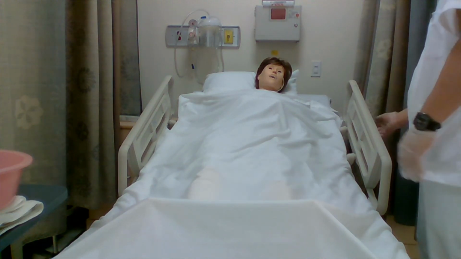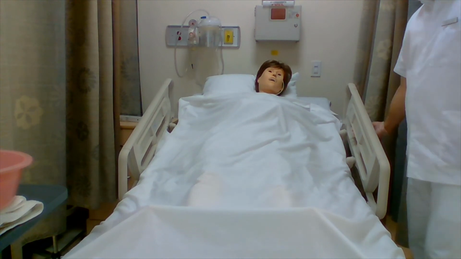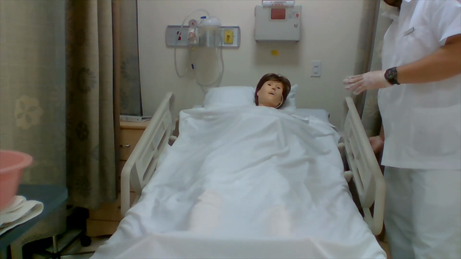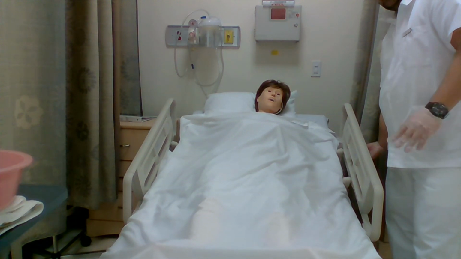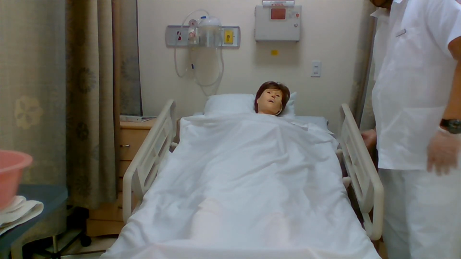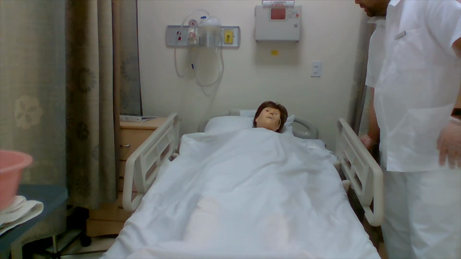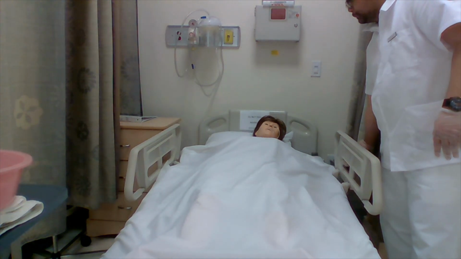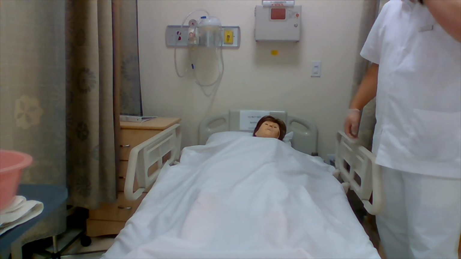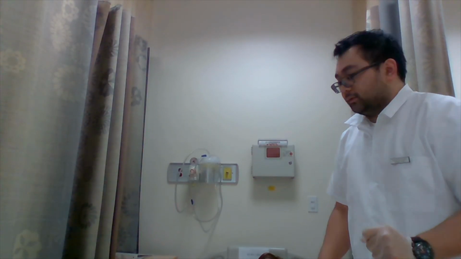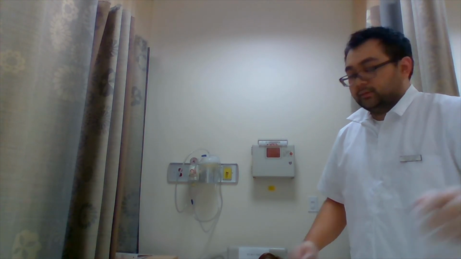Put the bed back down, back to its lowest position, and then the head at the angle that they wish. So in this case, I'm just going to put the head all the way back down. That's it. That's how you give your patient a bed bath. And remember, if you found any abnormalities, you want to document too. So thank you for listening on how to do a bed bath.